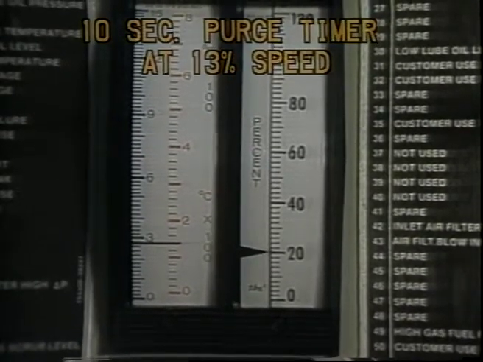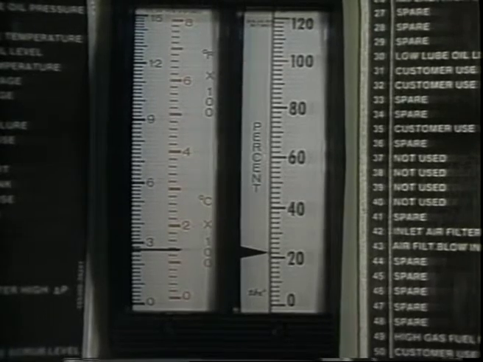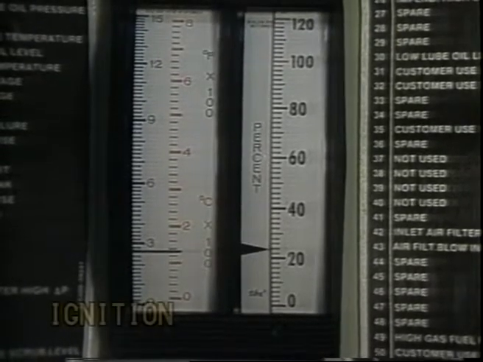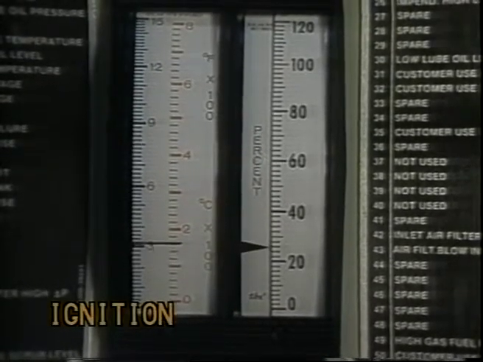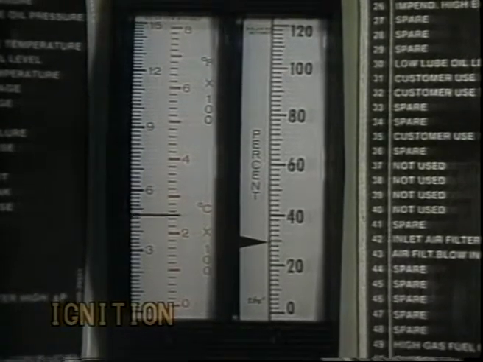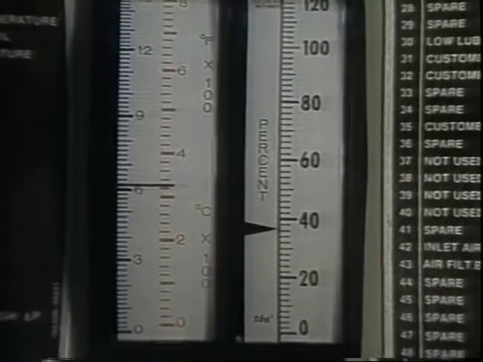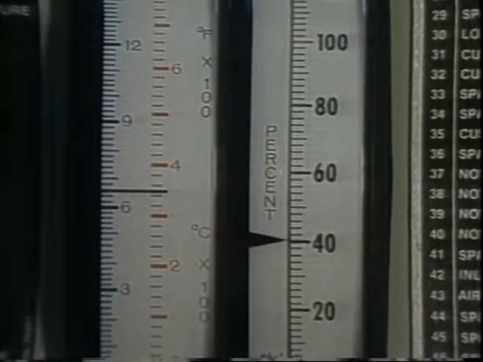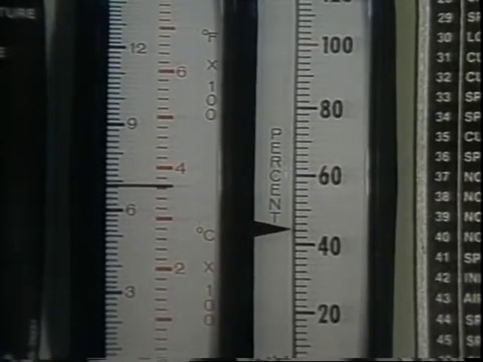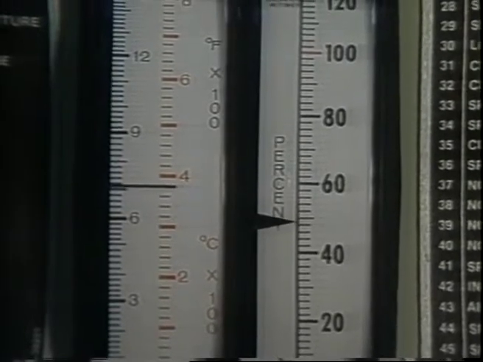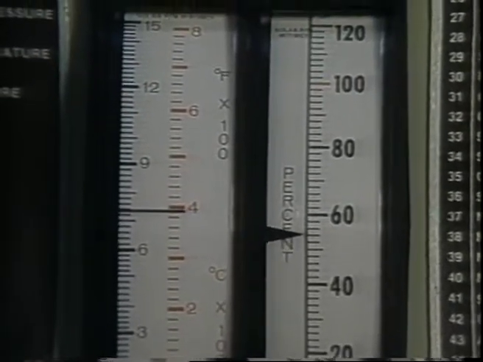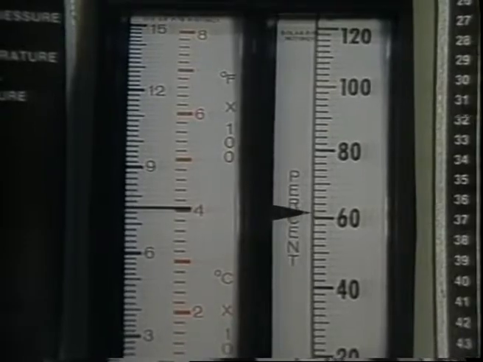When this 10-second purge period is up, a command signal is sent to open the fuel valves, allowing fuel gas to the combustor. At the same time, the igniter plug becomes energized for 25 seconds and combustion occurs. Temperature and speed will now increase at a faster rate. At 60% speed, the starter is deactivated and the turbine should continue to accelerate on its own.